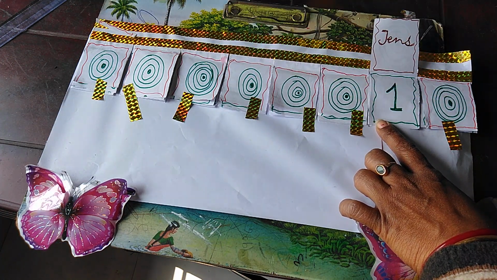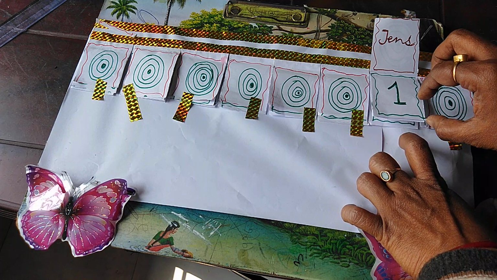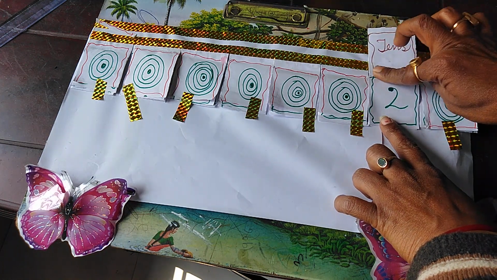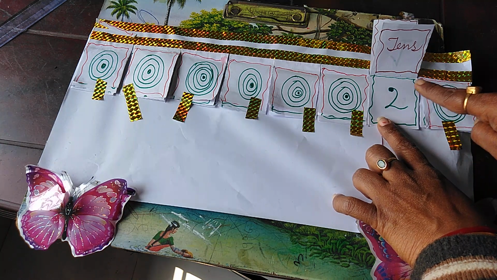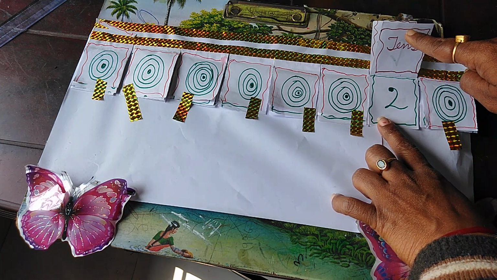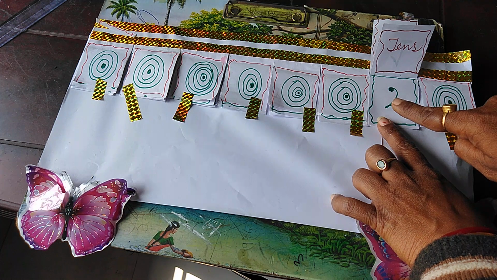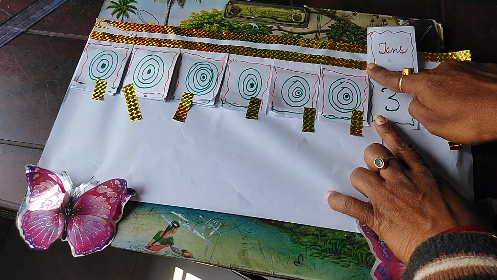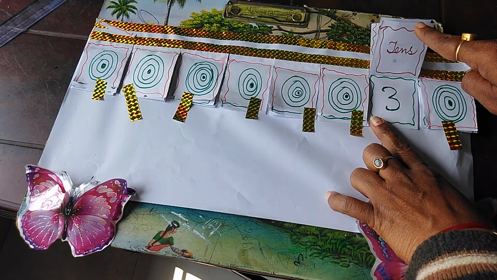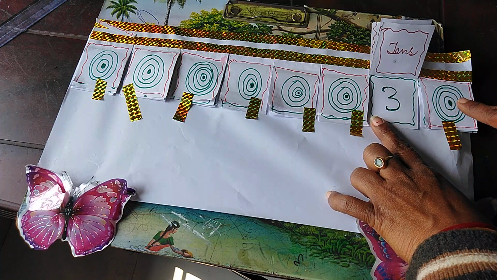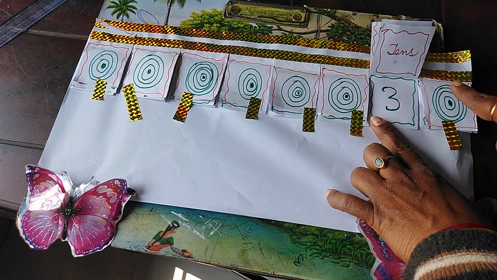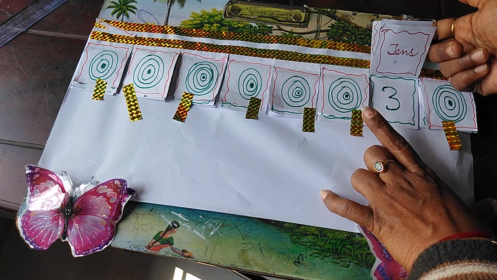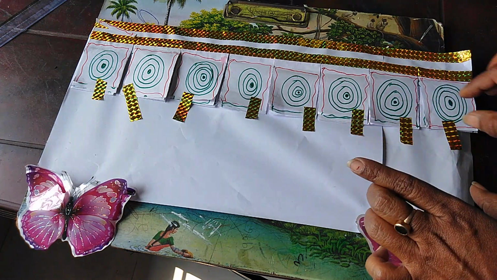No value of zeros. 2 tens is equal to 20. 3 tens is equal to 30. Now I am closing it.